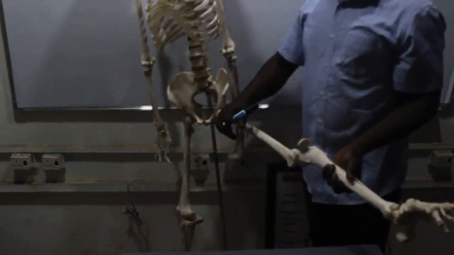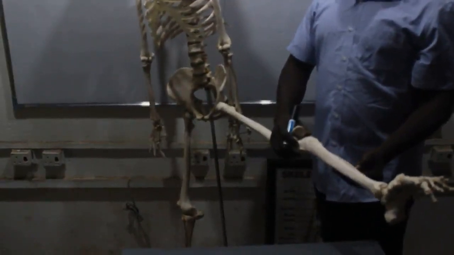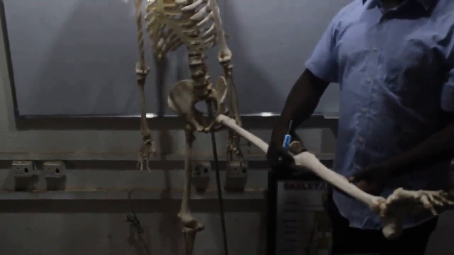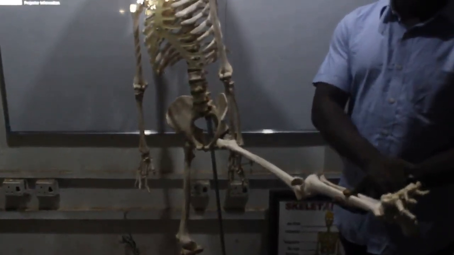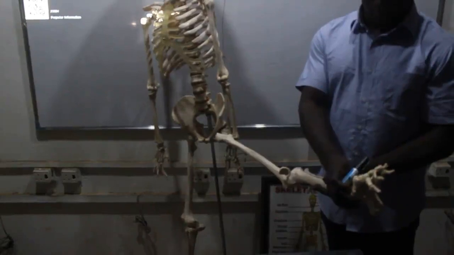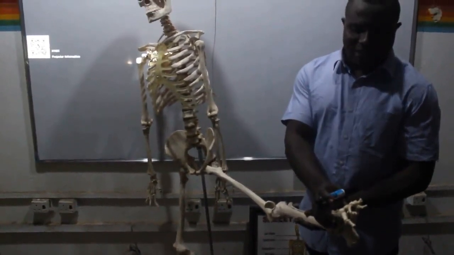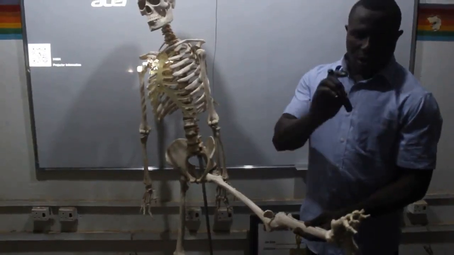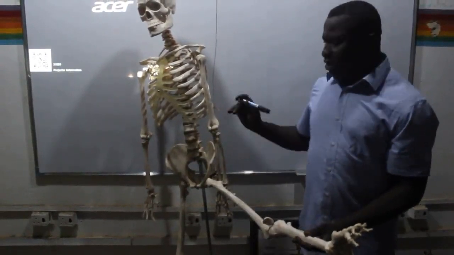Then from here, after the knee, we have the leg bones, which are two. One bigger one and then the smaller one. The bigger one is known as the tibia, while the small one is known as the fibula. Then after that, we have the ankle bones, called tarsal. There are 7 bones there, while the next foot bones are called metatarsal. And after that, we have the toe bones, which are also known as phalanges, and they are also 14 in number.